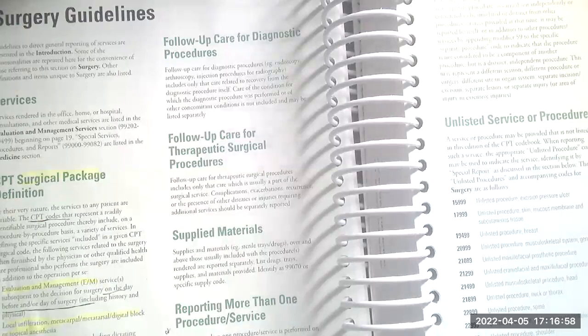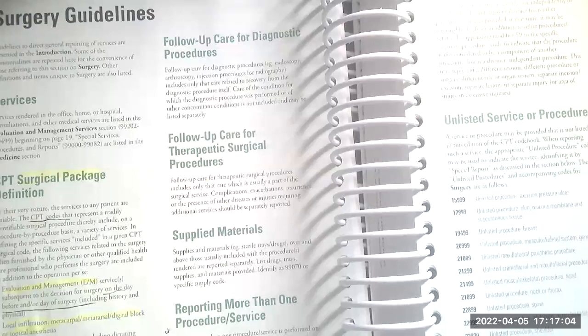If something was found, if you were found to have colon cancer during that colonoscopy, that is coded entirely separately. That's going to be listed separately, treated separately. Okay. That is not included as a follow-up. All right. That is not follow-up care for the colonoscopy. That is a new condition that has been diagnosed.